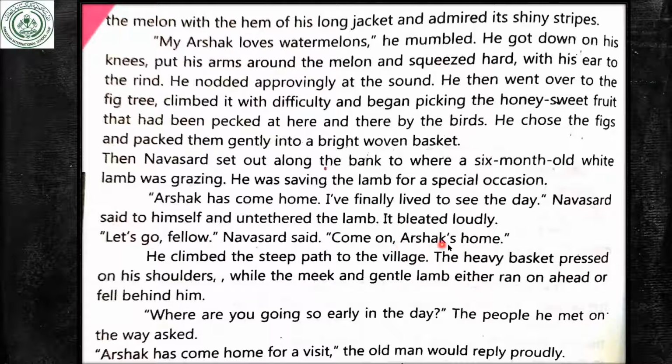Come on, Arshak's home. He climbed the steep path to the village, the heavy basket pressed on his shoulders, while the meek and gentle lamb either ran on ahead or fell behind him. Where are you going so early in the day? the people he met on the way asked. Arshak has come home for a visit, the old man would reply proudly.